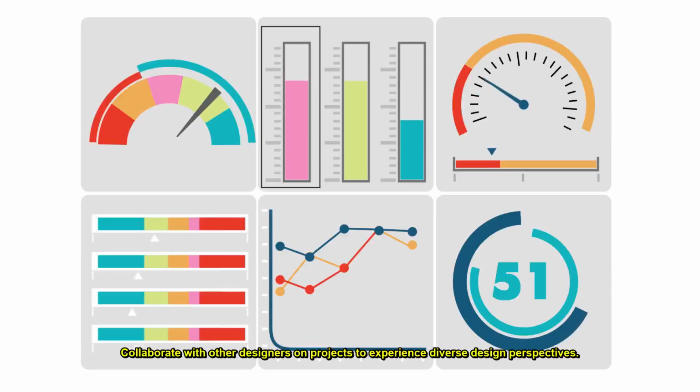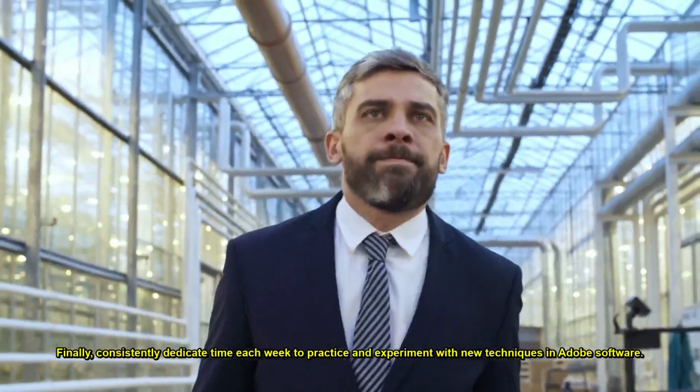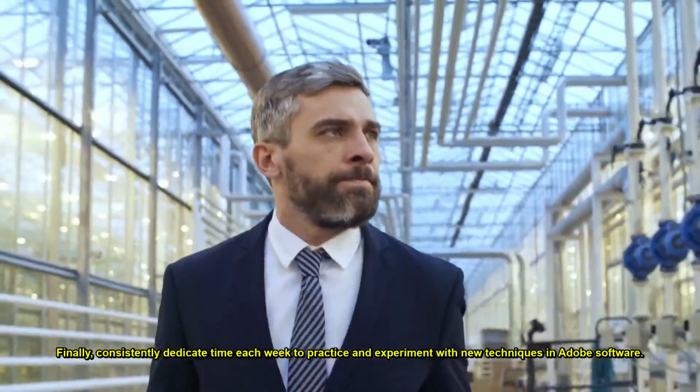Collaborate with other designers on projects to experience diverse design perspectives. Finally, consistently dedicate time each week to practice and experiment with new techniques in Adobe software.